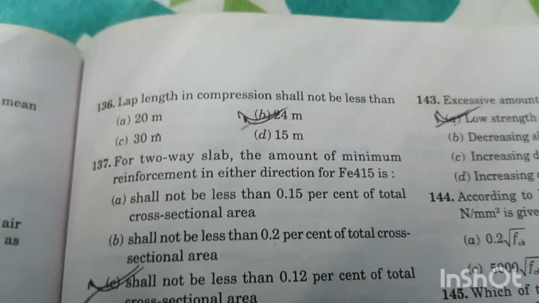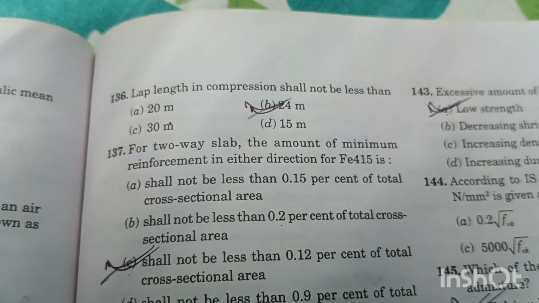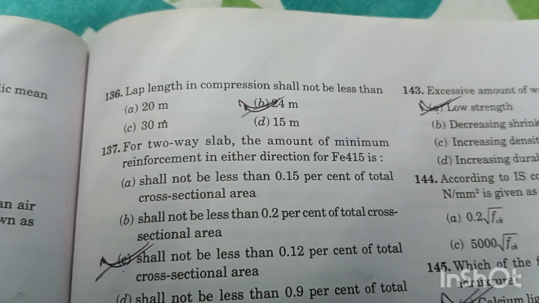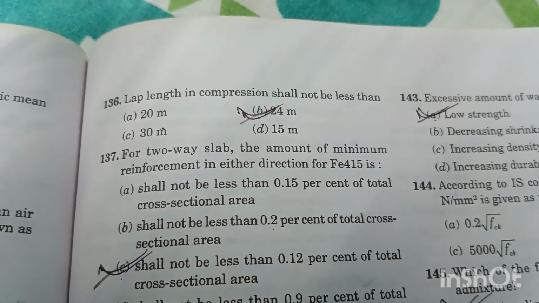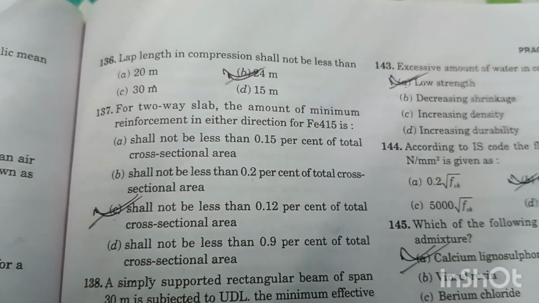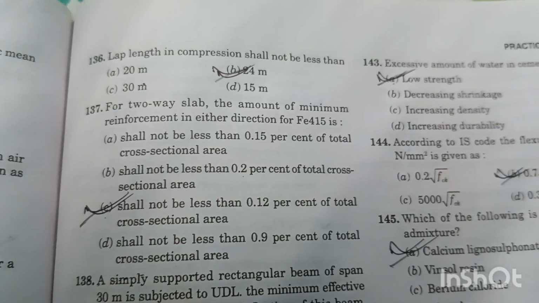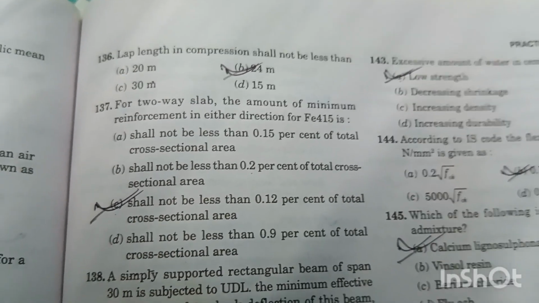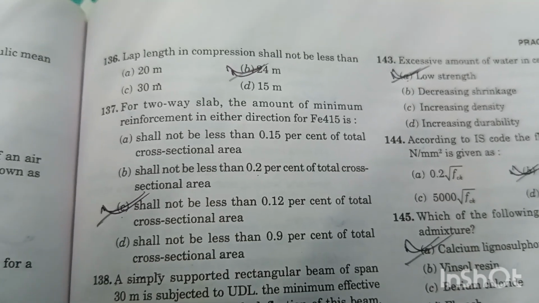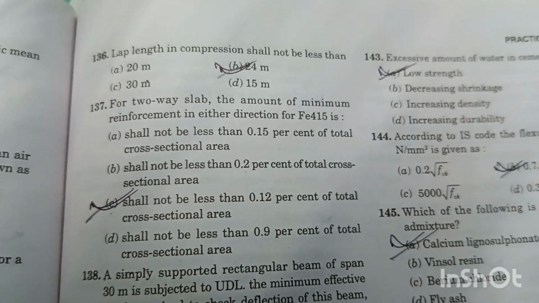Question number 136. Lap length in compression shall not be less than. The lap length in compression is 24 phi and that in tension is 30 phi. So option B is the right option. And phi is the diameter of the bar. Question number 137. For a slab, the amount of minimum reinforcement in either direction for Fe415 shall not be less than 0.12% of the total cross-sectional area. Option C is the right answer.